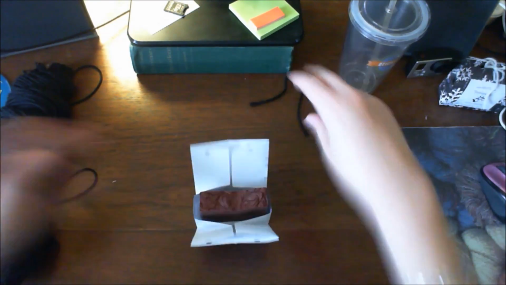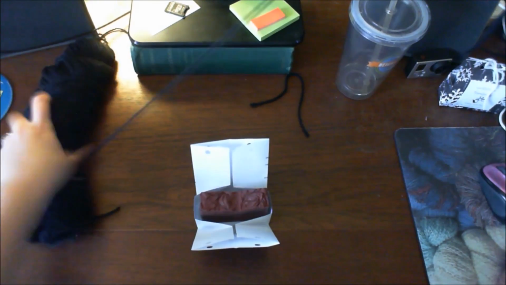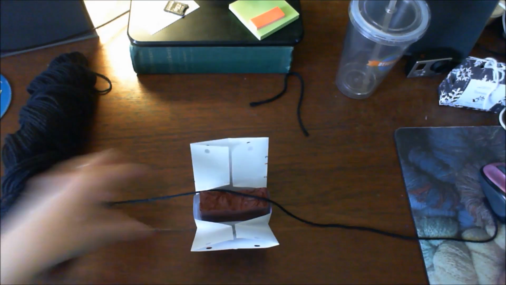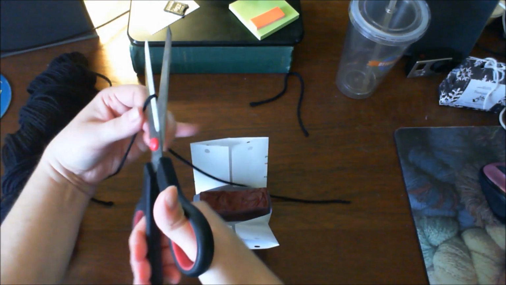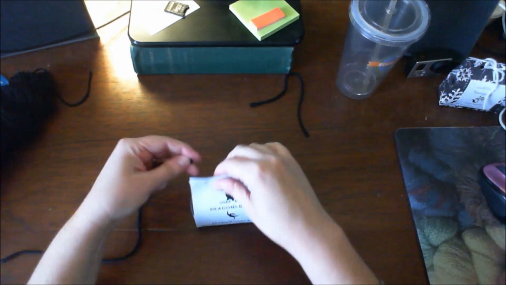Y'all forgive me, I'm sure. Oh yeah, it's way short. No, I can't even work with that. Sorry. Let me do another one. Good thing I have plenty of yarn. It's always easier to make it shorter, not longer. So all right, let's try this again.